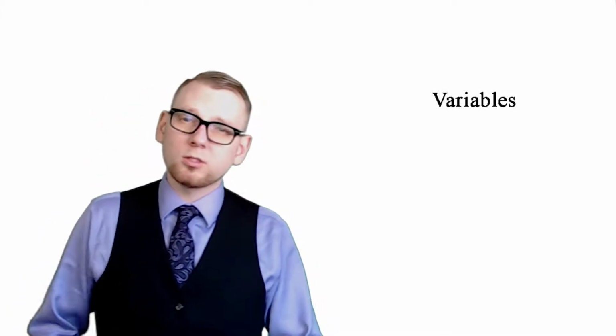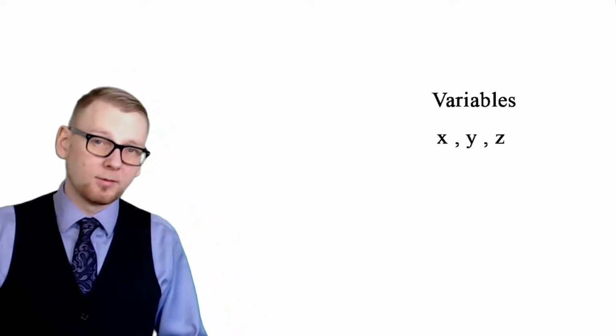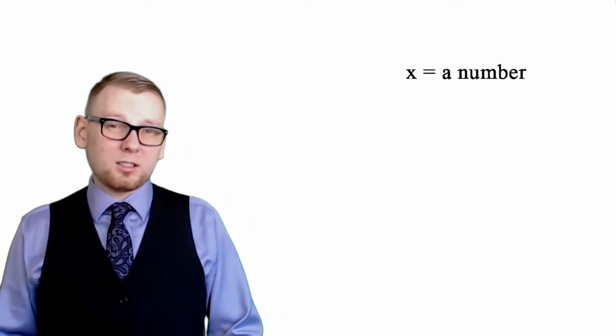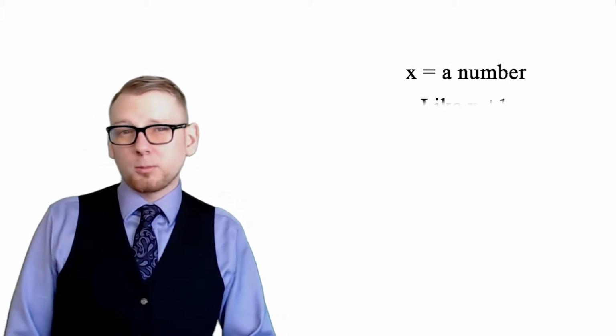Okay, so we have variables. Variables are usually just a letter, like X, Y, or Z. It doesn't really matter. You could even make it a picture of a bunny rabbit. A variable just represents a number that we don't know yet. So a variable is just an unspecified value. Because it's a number, we can still do all the basic arithmetic with it.